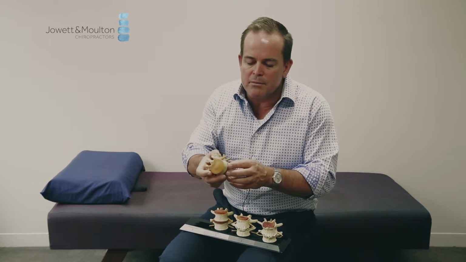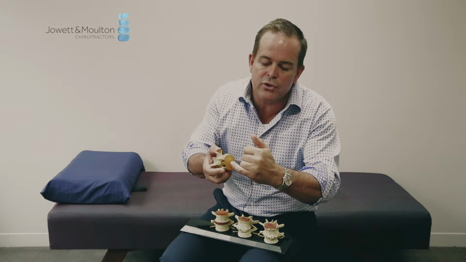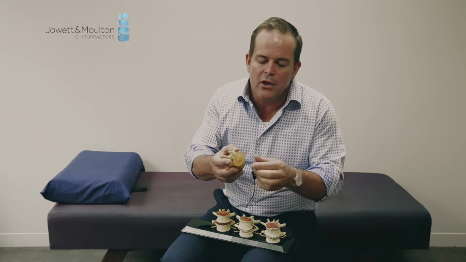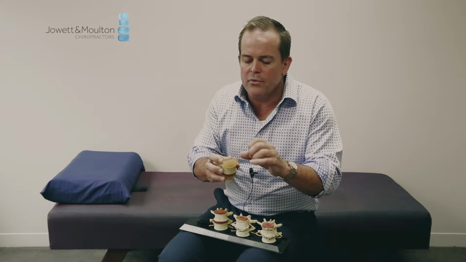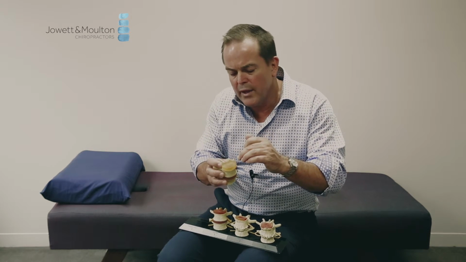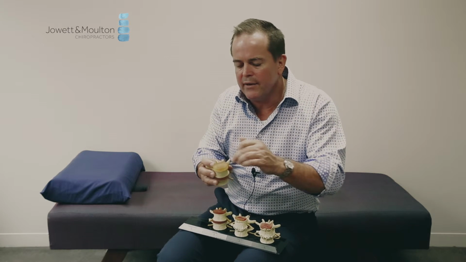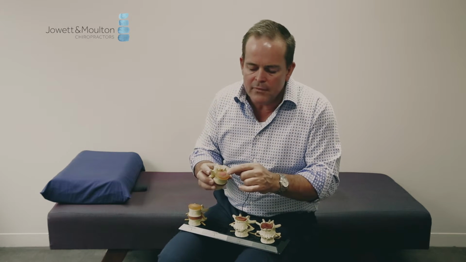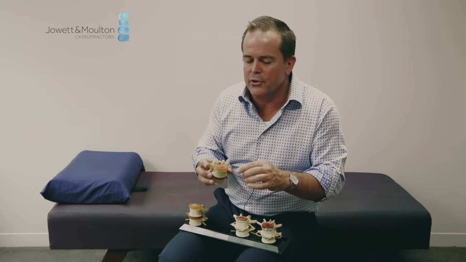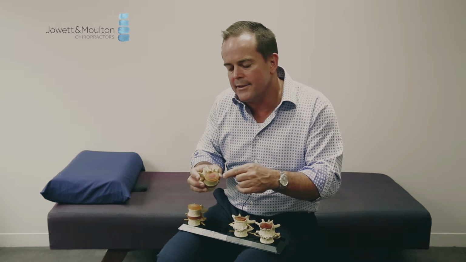The disc itself is made up of these coarse fibres that wrap around the outside, and this soft jelly-like substance in the middle. When the disc is nice and healthy and has a nice thick texture to it, as you move one way, the centre of the disc will move slightly to the other way, and vice versa. As the disc deteriorates, as it dehydrates and gets a little bit drier, you can develop cracks in these coarse fibres that wrap around the outside.